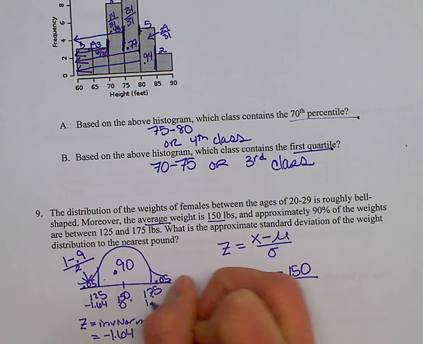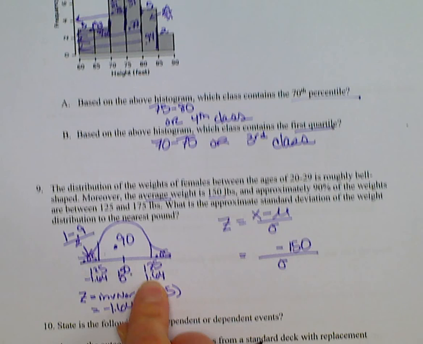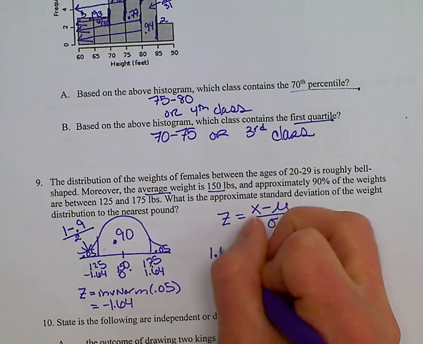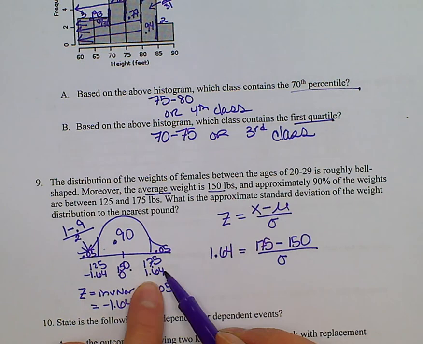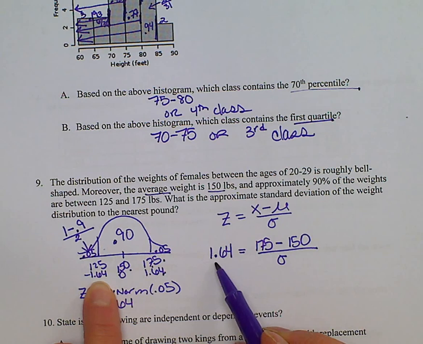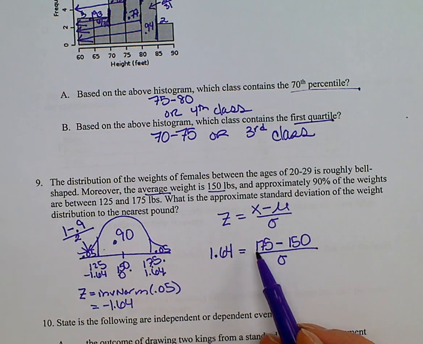The curve is symmetrical, so I know that this one is also 1.64. Most people prefer to work with the positive numbers. So we would choose this as our z-score and this as our x, or we can enter in negative 1.64 for our z-score and 125 for our x. Either way, we're going to get the same solution for our standard deviation.